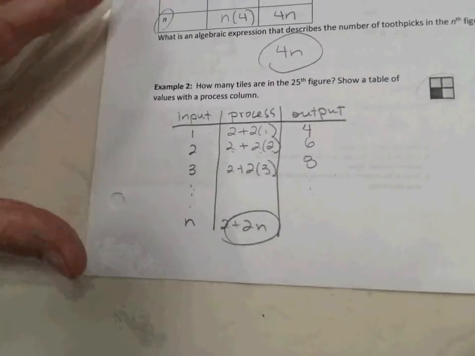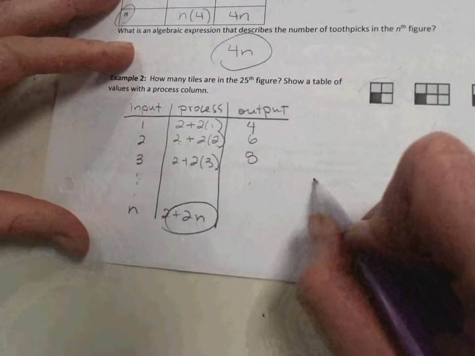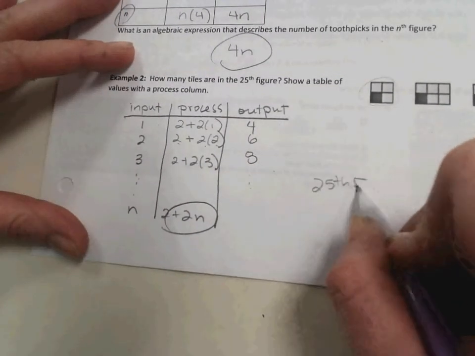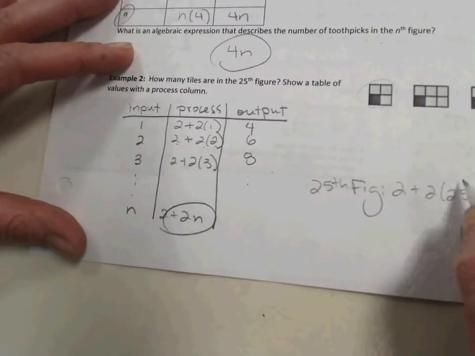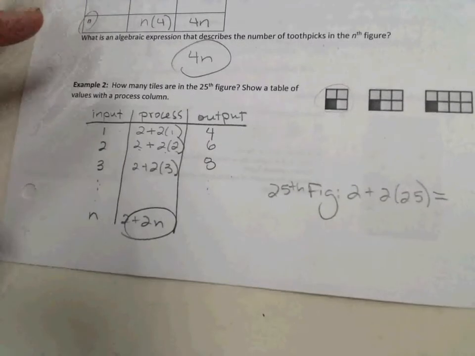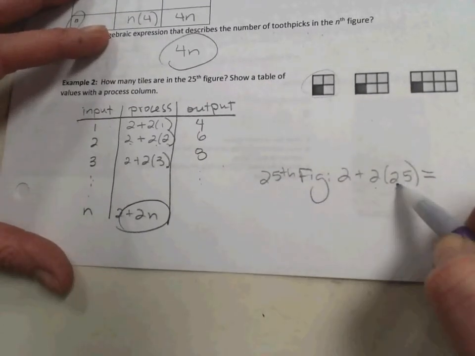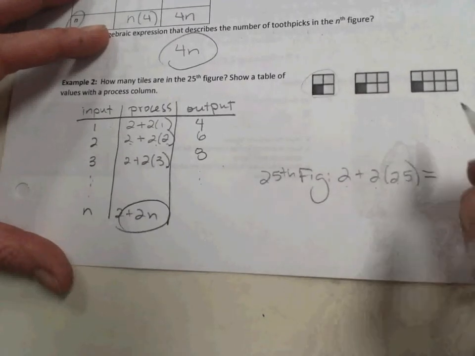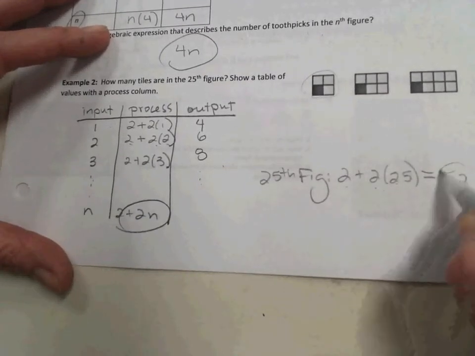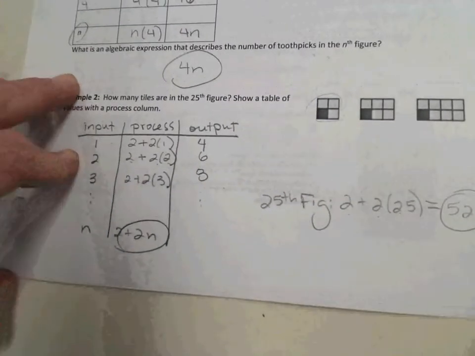So it does ask us to figure out then how many tiles are there in the 25th figure. So we would do for the 25th figure 2 plus 2 times 25. Little refresher on order of operations. We do the multiplication before we do the addition. So that's 2 plus 50, 52. 52 tiles.